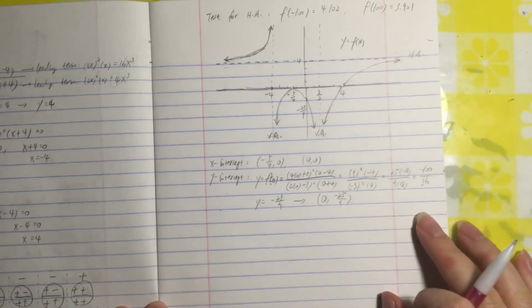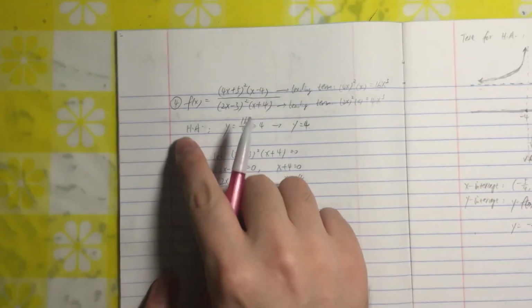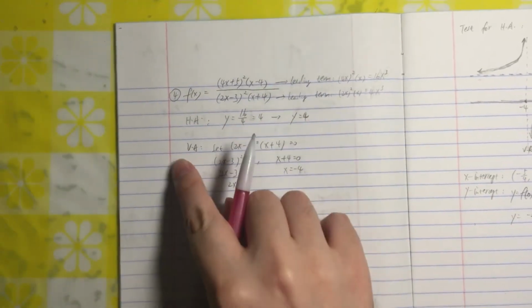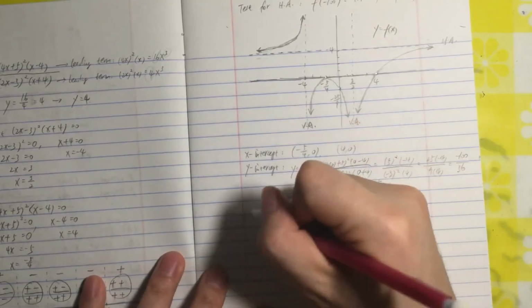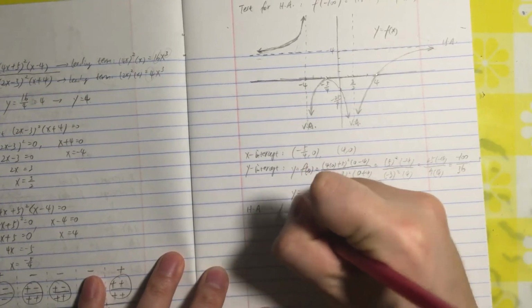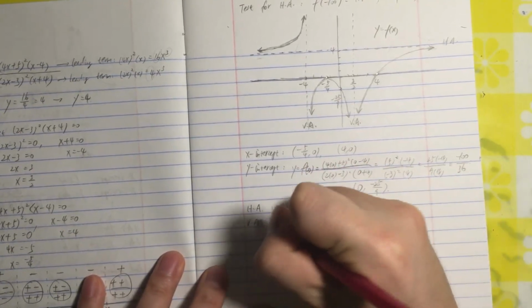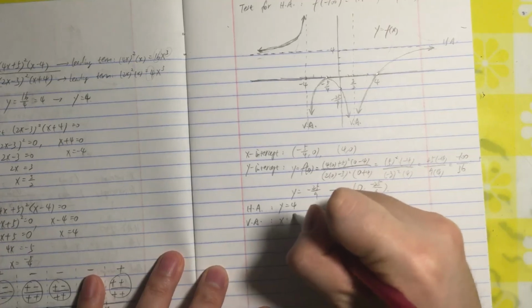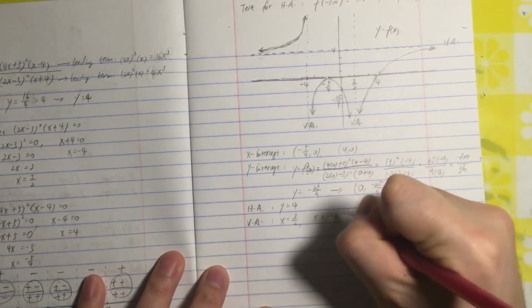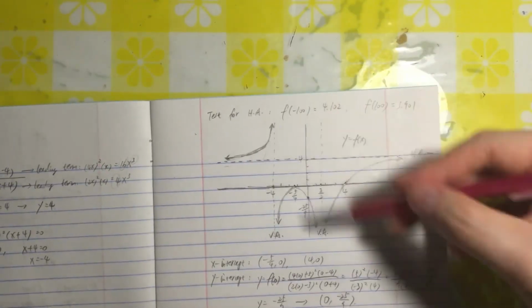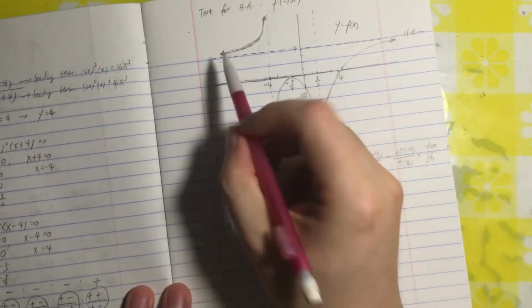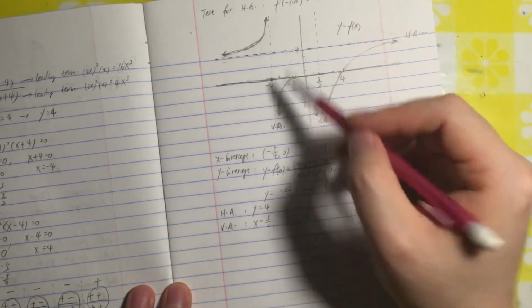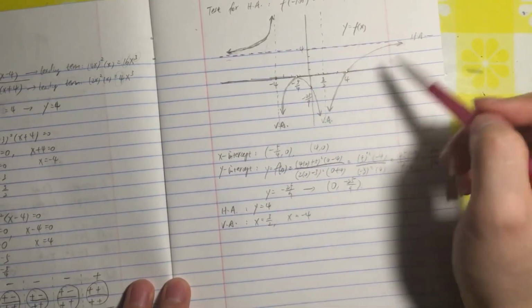Next, let's find asymptotes. The horizontal asymptote is y equal to 4. The vertical asymptotes are x equal to 3 over 2 and x equal to negative 4. That's the horizontal asymptote and those are the vertical asymptotes. Next, let's find end behaviors. There are 6 end behaviors here.